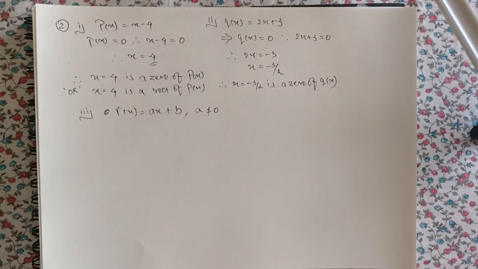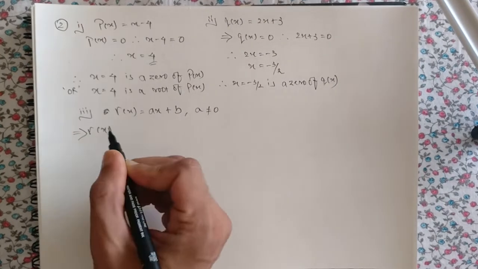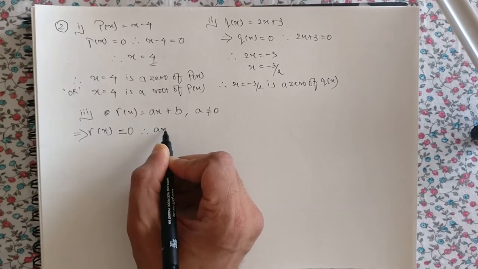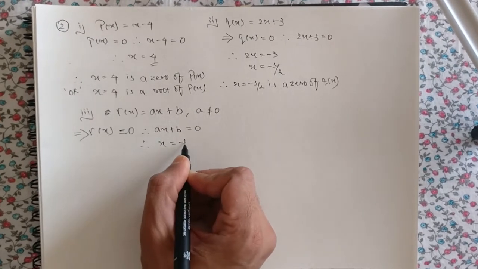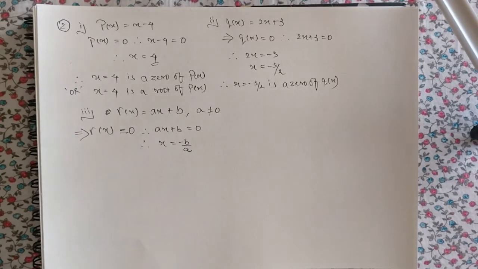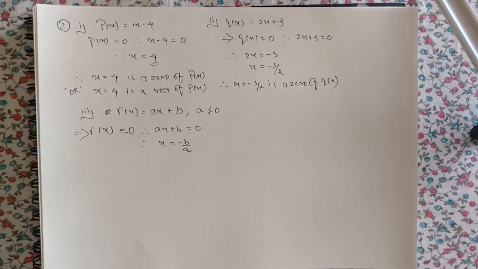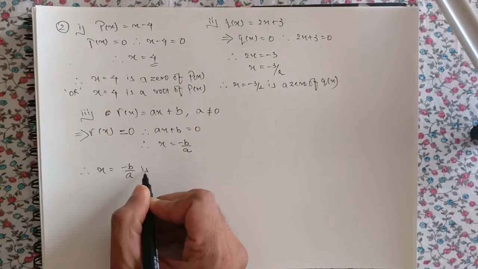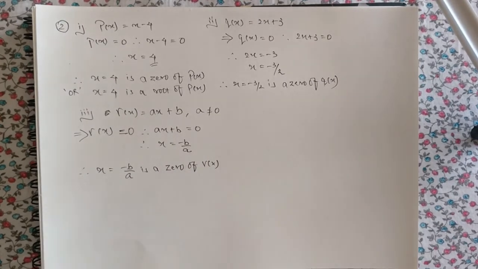Let r of x be equal to 0, therefore ax plus b is equal to 0, and therefore x is equal to minus b by a, right? B goes over there, b becomes minus b, and a divides b, so x is equal to minus b by a is a 0 of r of x.